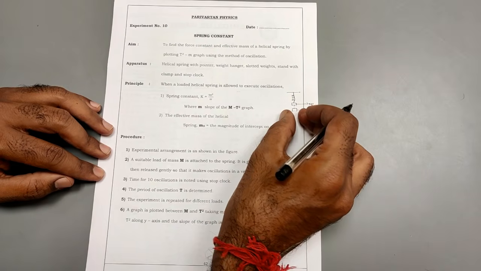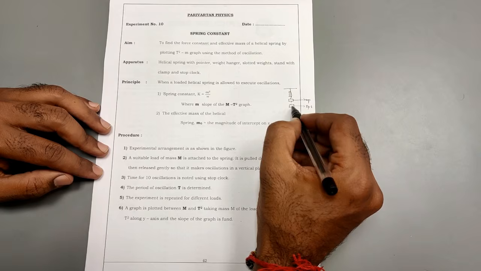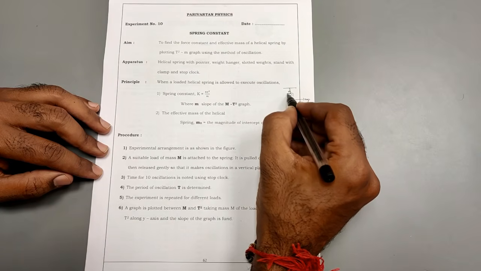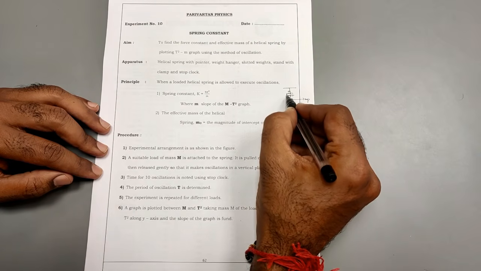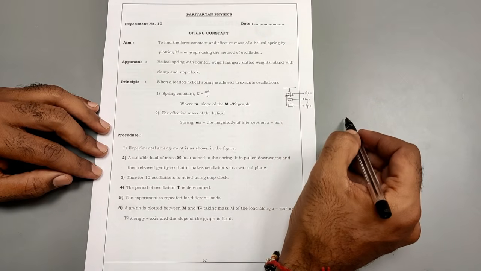When I pull it downwards and release it, it starts oscillating vertically. From extreme position 1, it will come here and go in this direction. This is said to be extreme position 2.